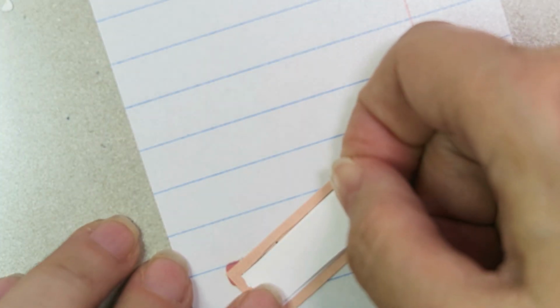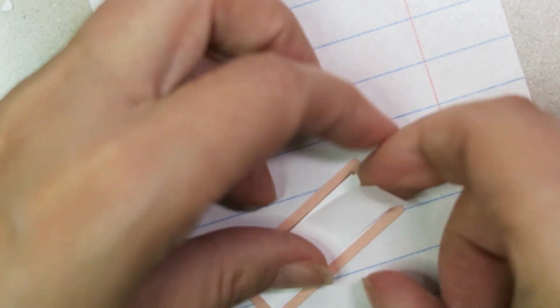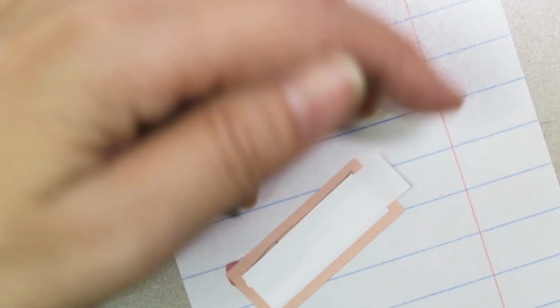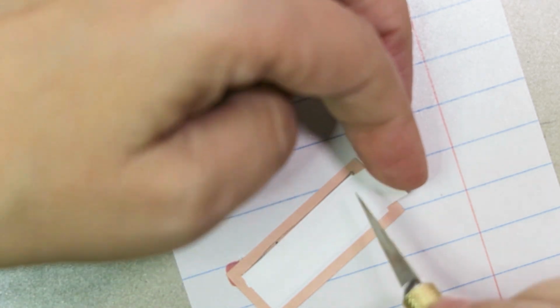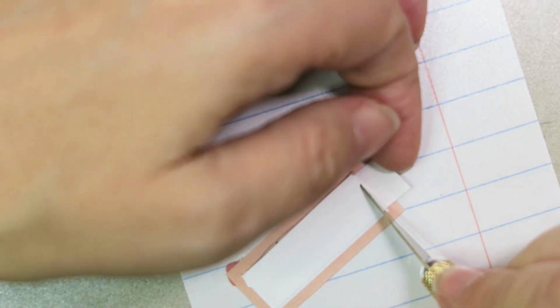These are just the Avery envelope label things, and then you just peel your sticker paper off and pop that over the top. I'm going to do the rest of that with a craft knife because I didn't do it fully on the edge.